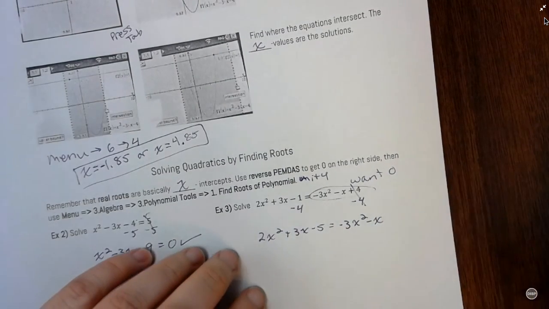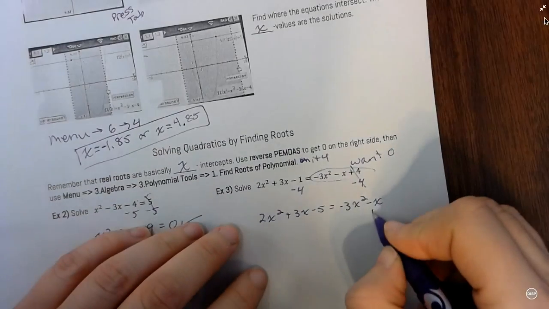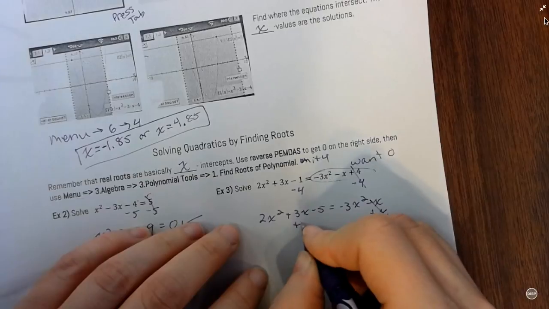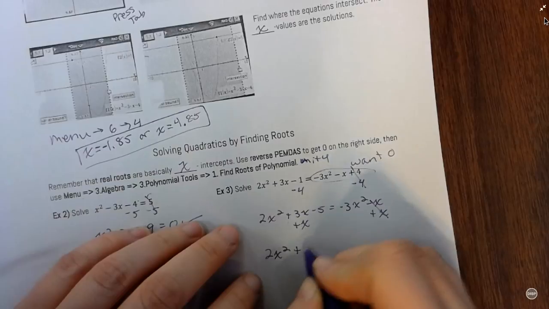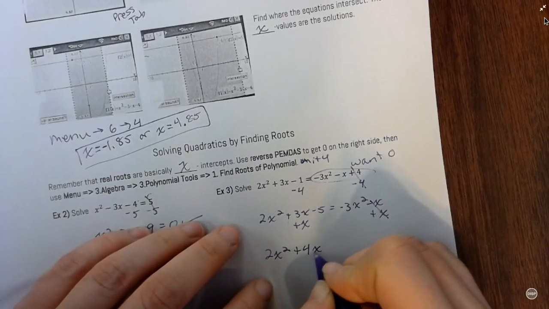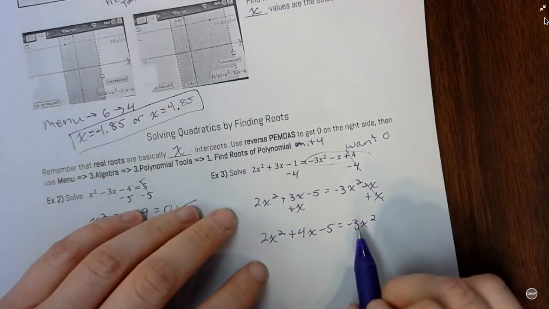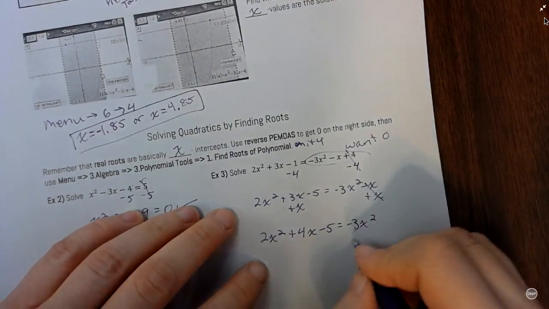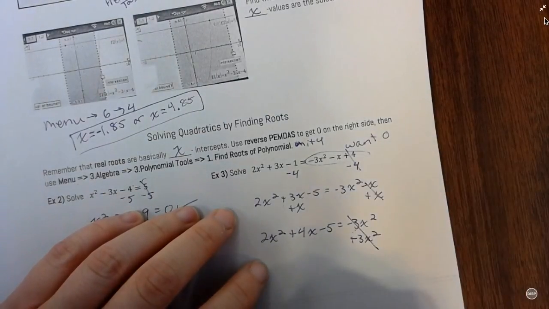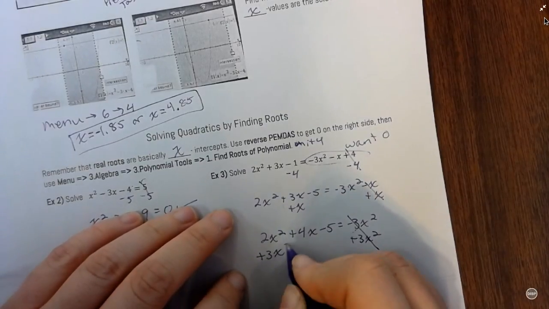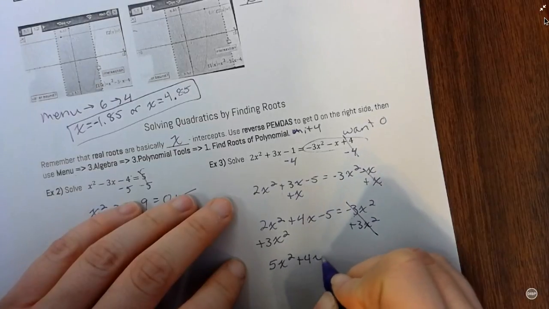And you could do all the canceling in one step if you wanted, if you're comfortable doing that. I can cancel that negative x by adding x, again making sure you're adding like terms when you do that. So 2x squared plus 3x plus another x is 4x minus 5 equals negative 3x squared. And finally, I need to cancel this. So I can cancel negative 3x squared by adding 3x squared. Add the same over here. Remember, add like terms. So I have 5x squared plus 4x minus 5.